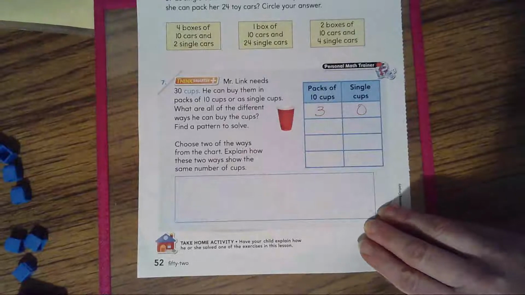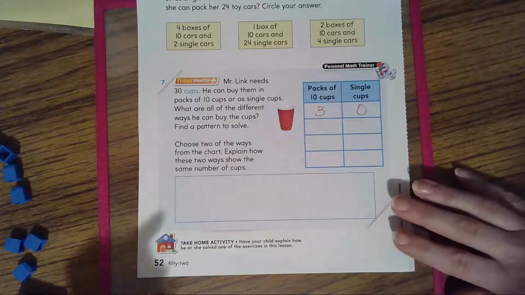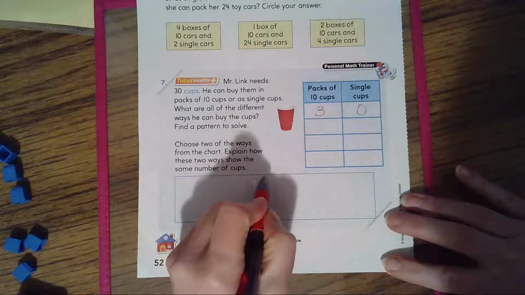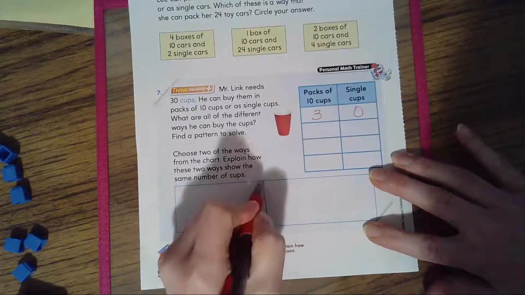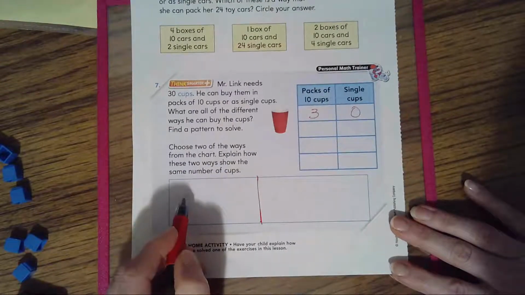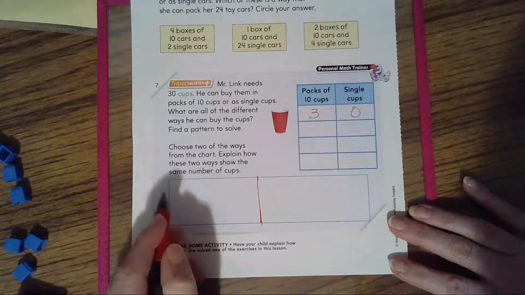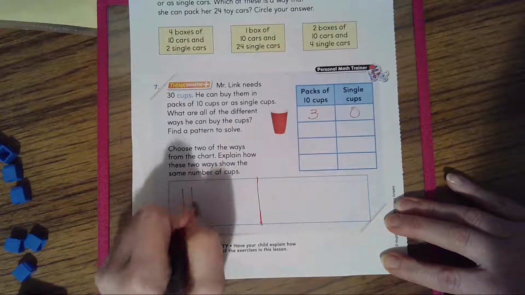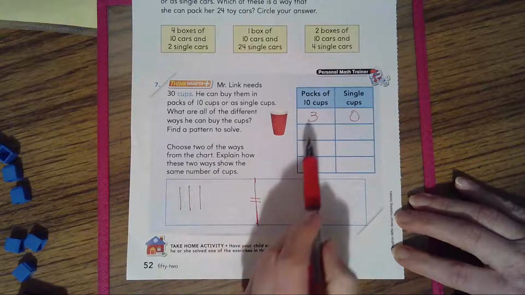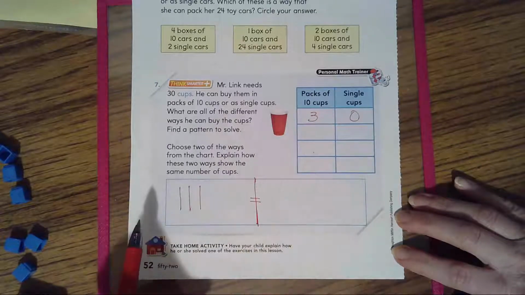All right. Now, you've got to show 2 ways from the chart. So just draw a line down the middle here, and you need to draw one of the ways here using 10s and 1s. Okay. So you could draw 3 10s is equal to, and you've got to pick another way here to draw the 10s and the 1s.